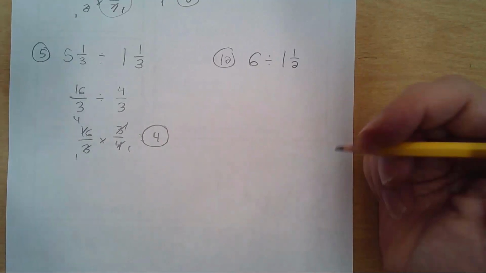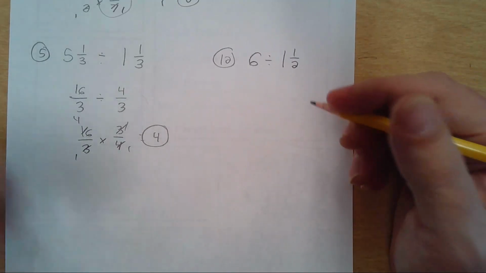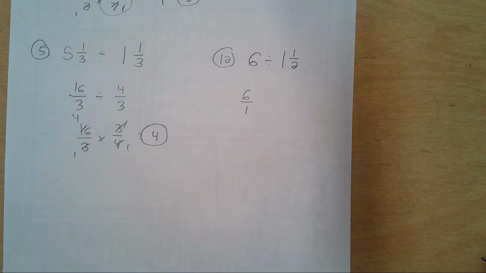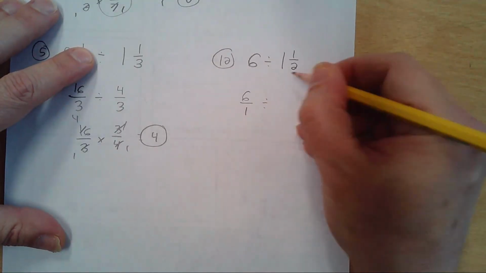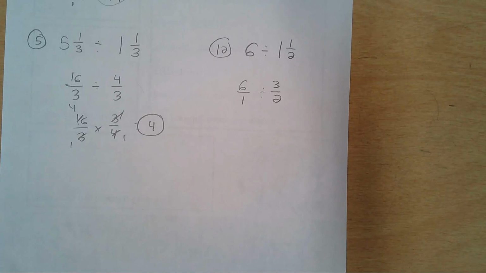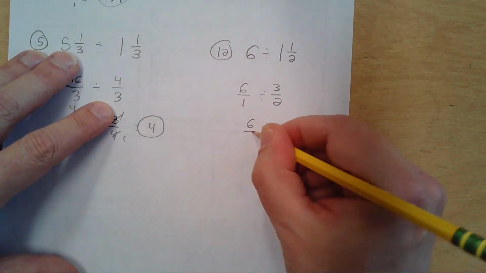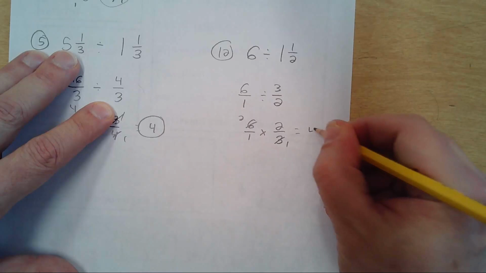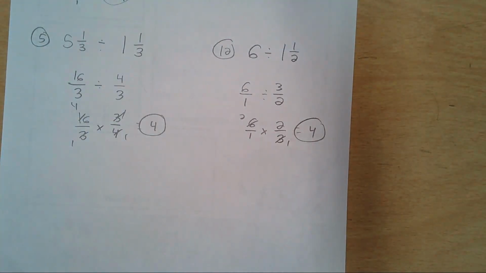Number 12, again, just going to rewrite, and then I will write it as my multiply. So 6, of course, we'll call that 6 over 1, not the reciprocal. It's always the second one. Divided by 2 times 1 is 2, plus 1 is 3 over 2. And then multiply by the reciprocal. 6 over 1 times 2 over 3. I'll simplify. And one more time, final answer is 4. 4 to both. Think you can do it? Okay.